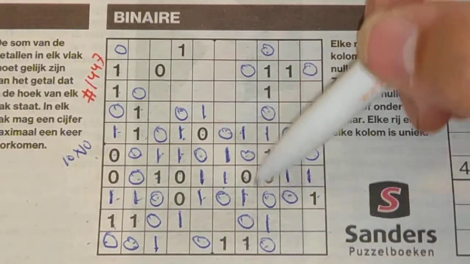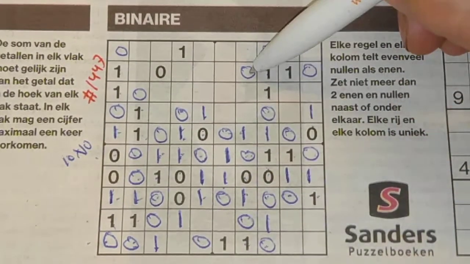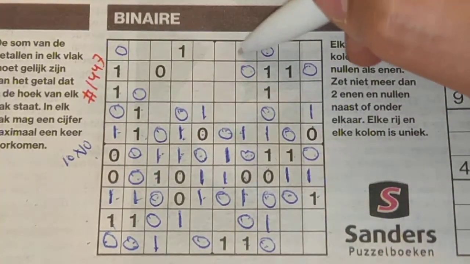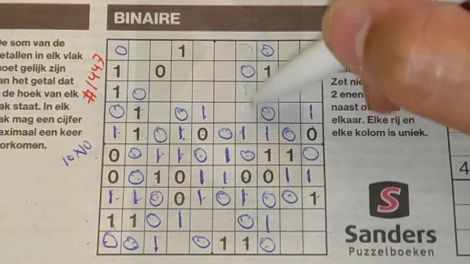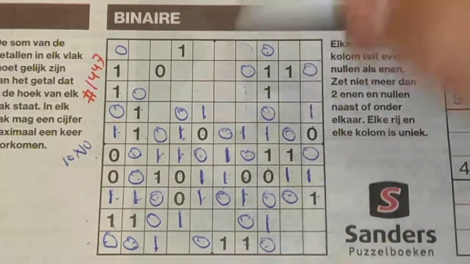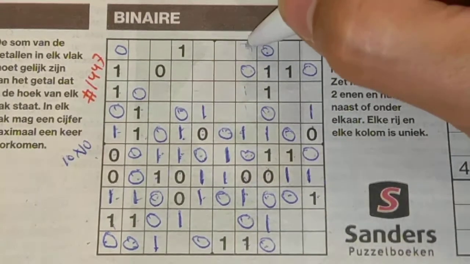1, 2, 3, 4 O's. If I place the 5th O here, then we have 3 ones in a row in this column. Not allowed. So this cannot be an O. This should be a 1.